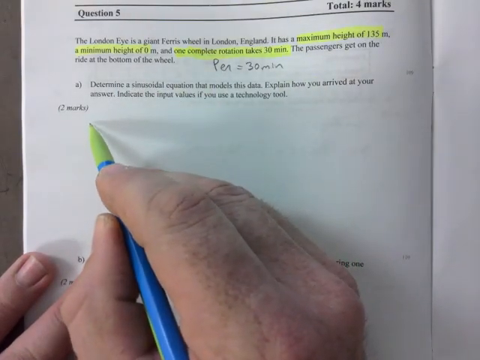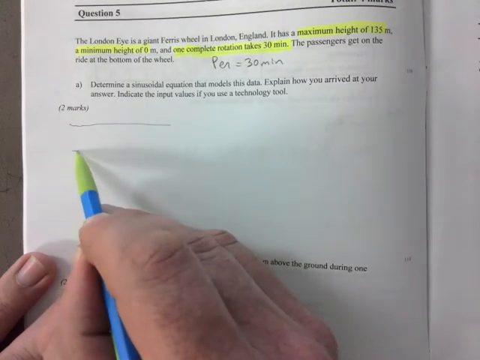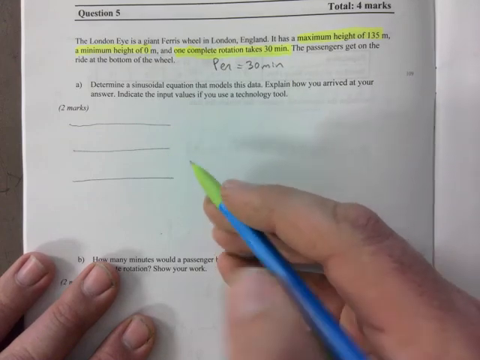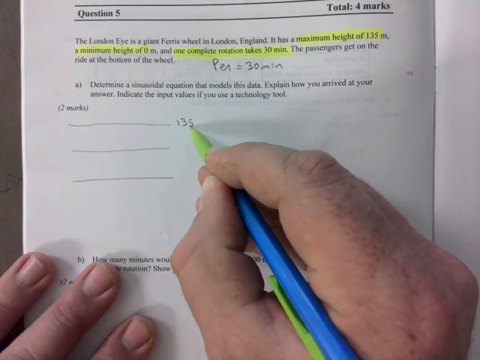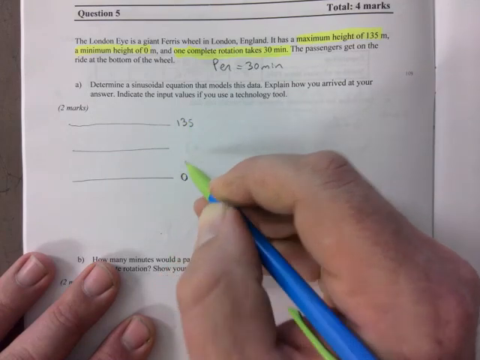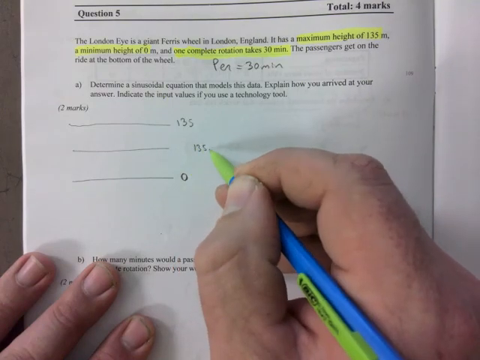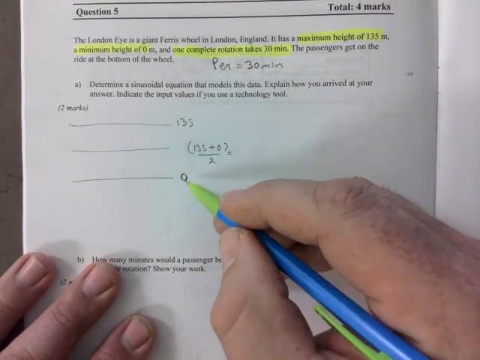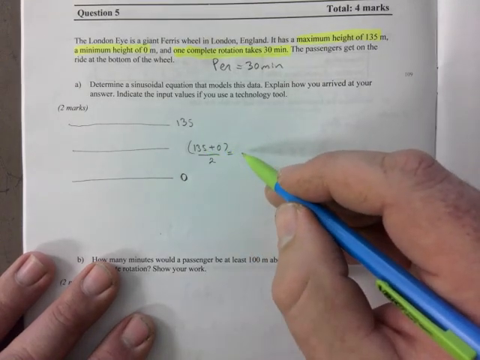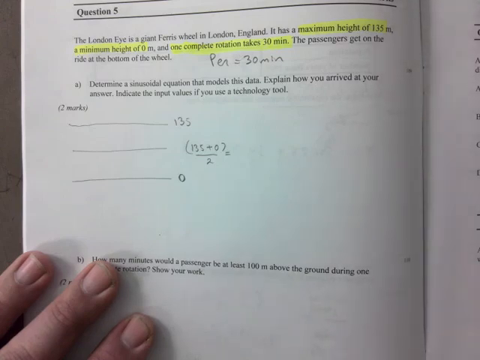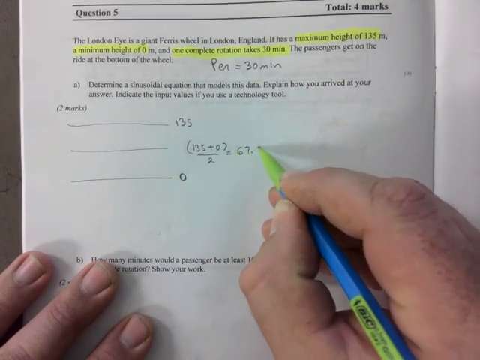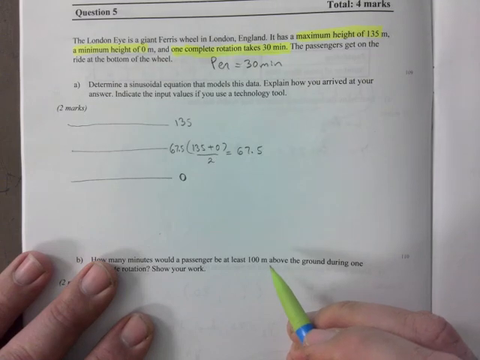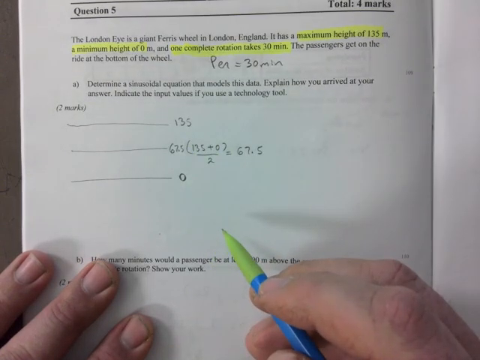So here we go. We want our 3 lines, right? We need to figure out, in this case, it's the height, right? So the maximum is 135, the minimum is 0. And to find this one, some of you were subtracting on the test for some reason. So you add these two up, hit enter, and then divide it by 2, and you get 67.5 is your mid. Okay, 67.5 right there. So you've got the y figured out.